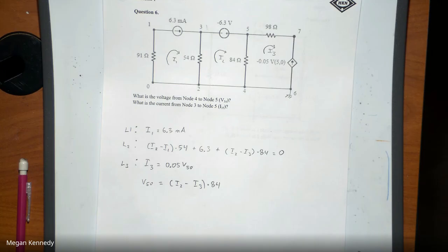Equation 3 is our other constraint equation. So I3 equals 0.05 times V50. We also need to care about what V50 is. So that is going to equal I2 minus I3, that quantity, times 84. I don't know if Mathematica will get mad at me for having V50 after I use it, so I'm just going to throw this up here. And then we'll just solve these systems.